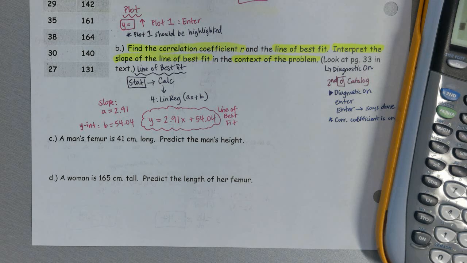Now, when it's asking you to interpret the slope of the line of best fit, remember that your slope is your rise over your run. And if you have a decimal, you can think of it as over 1.